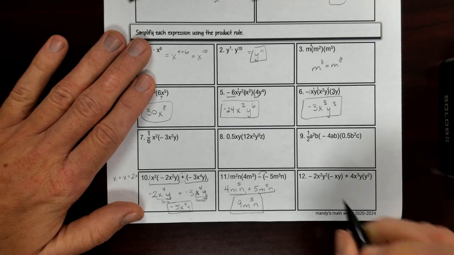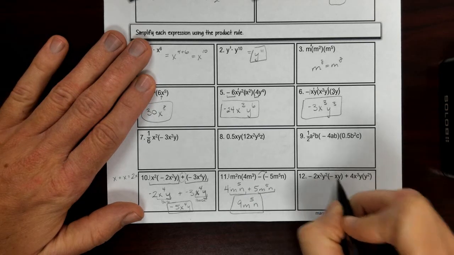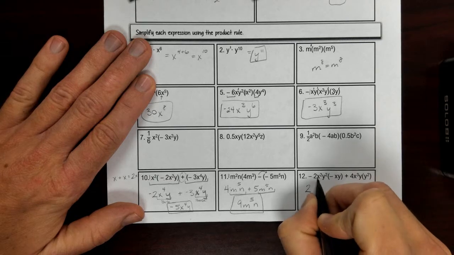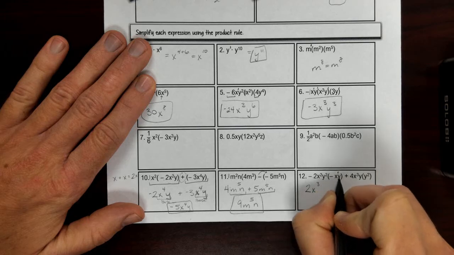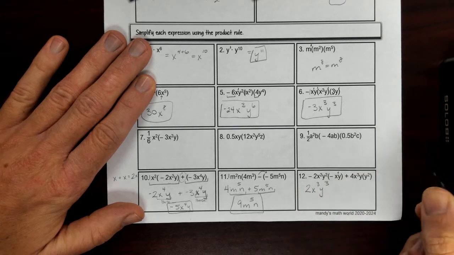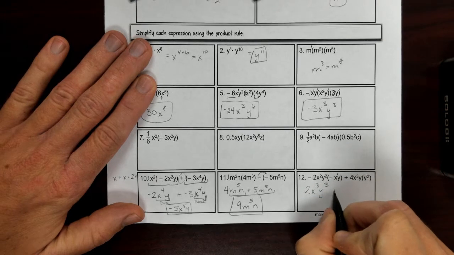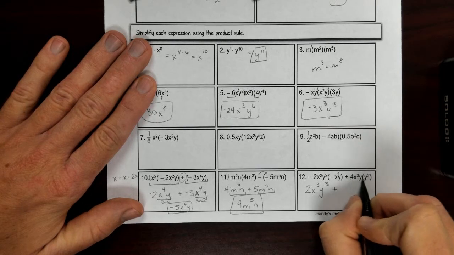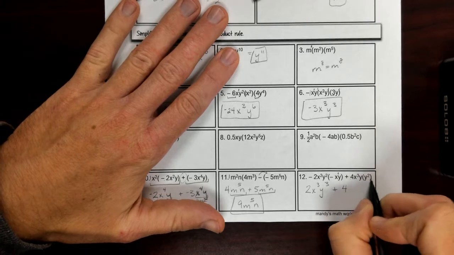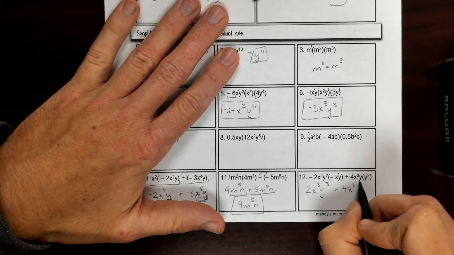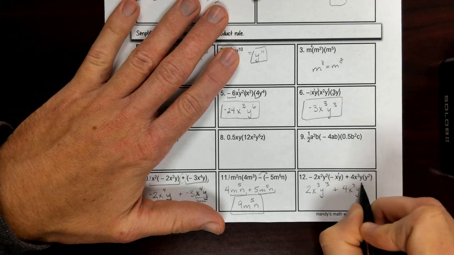Last one, let's go to number 12. Number 12, I'm going to multiply. So negative 2 times negative 1 is going to give me a positive 2. X squared, x to the 1st is x to the 3rd. Y squared, y to the 1st is y to the 3rd. Over here, I've got plus 4 times 1, coefficients is still 4. X to the 3rd, I don't see any more x's, so still x to the 3rd. Y and y squared is y to the 3rd.